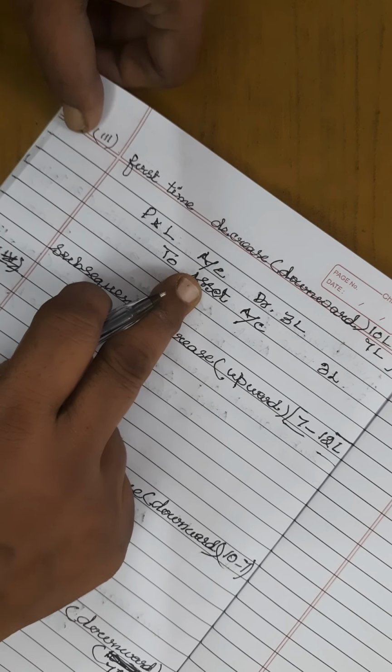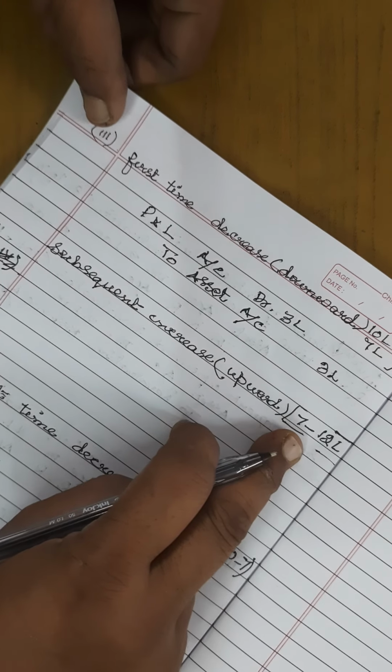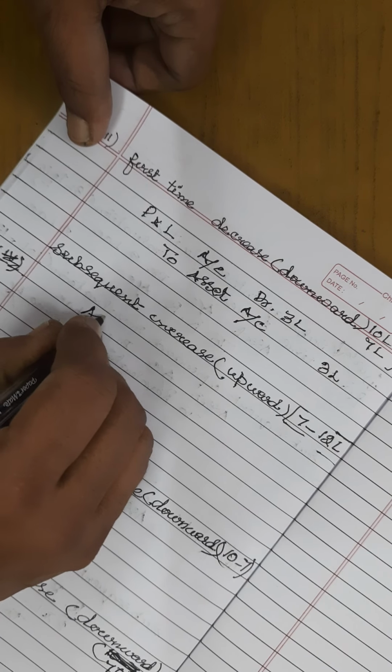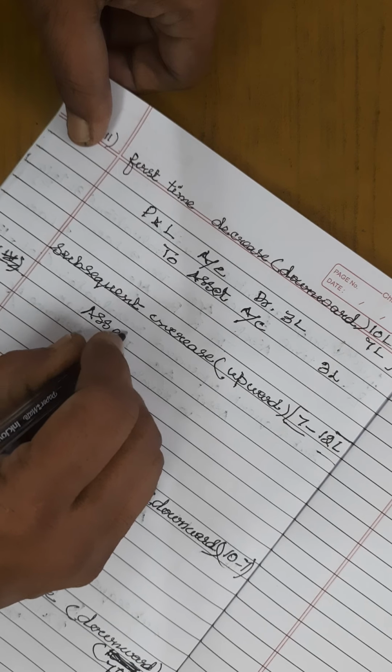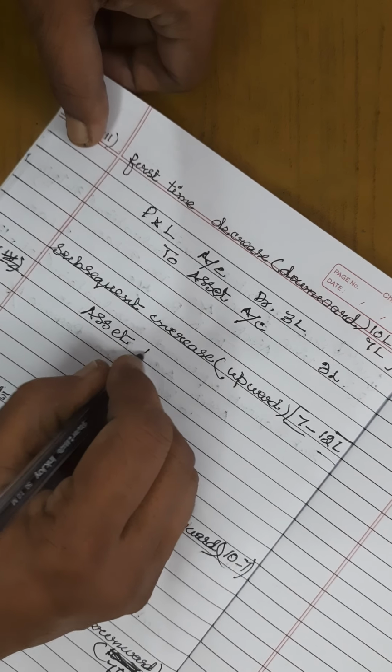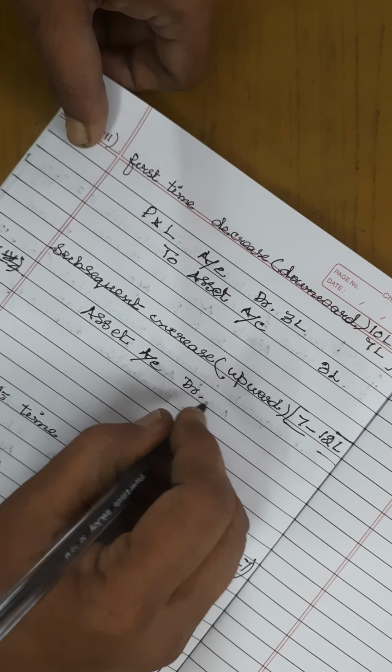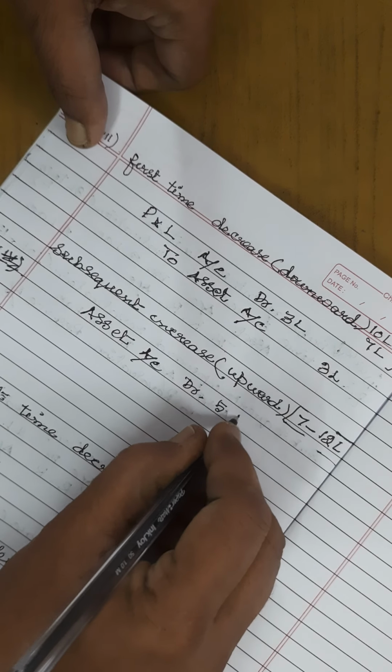Now the value of the asset has gone up by 5 lakh rupee. So what I have to do, first you have to debit the asset to the extent of increase. So asset account is debited with 5 lakh rupee. Listen very, very carefully.